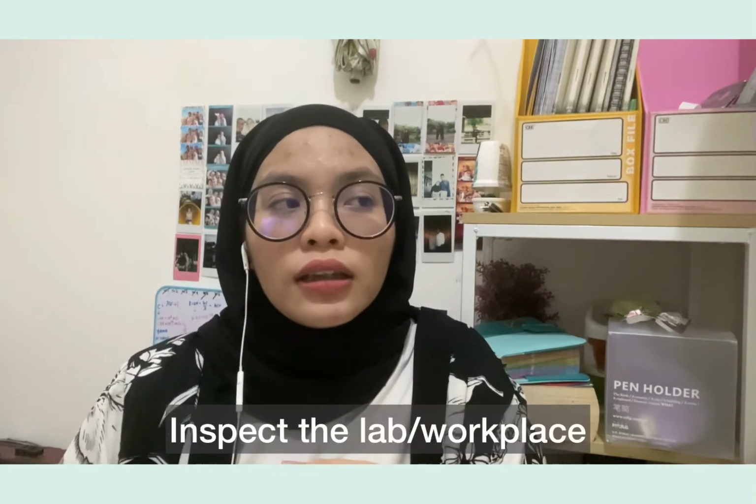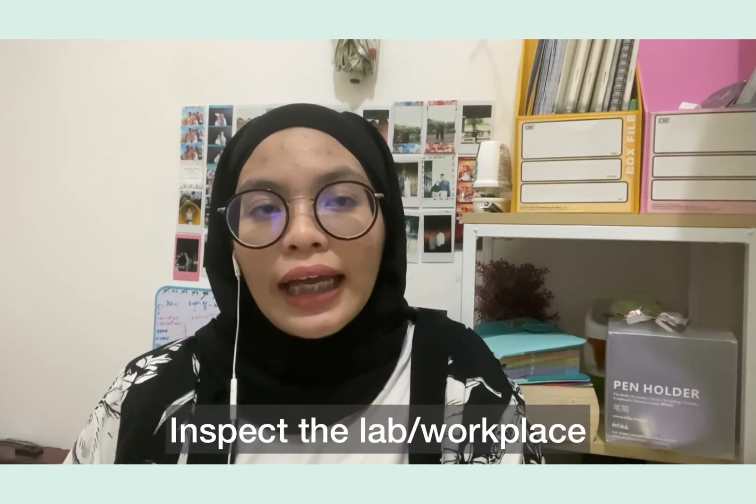So I guess all of you are clear about why we have to identify the hazards and how many types of hazards we have. So how do we identify the hazards? The simplest method is just to inspect the lab and the workplace for any hazards. Maybe we have safety hazards, health hazards, and even environmental hazards. So just inspect for it.